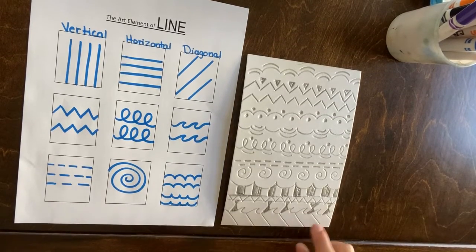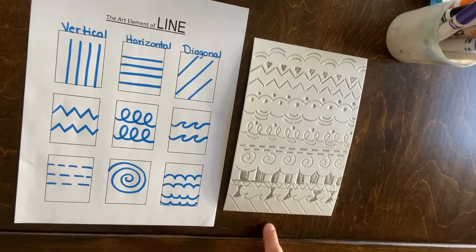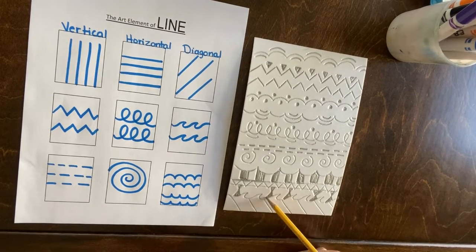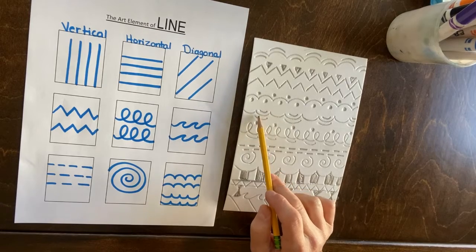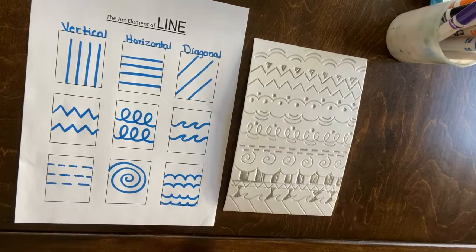So I want you to work on these. Think about different patterns. Think about how you can color in a few areas. Think about how you can even do repetition where you're repeating shapes. So have fun with it, and I will see you next week with the next step.